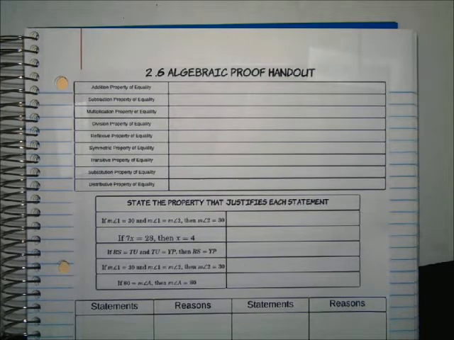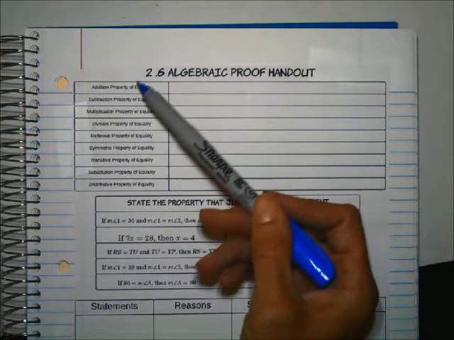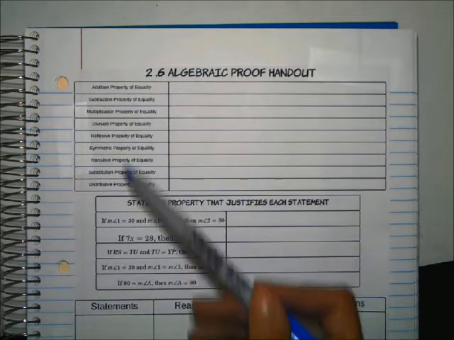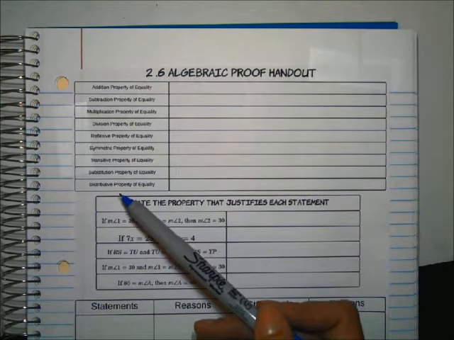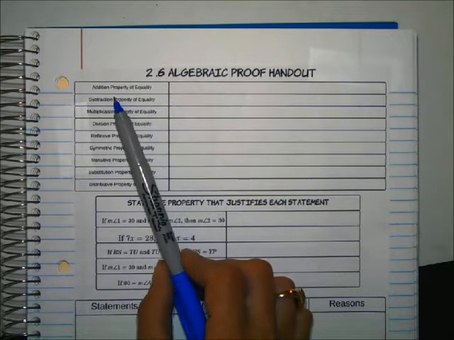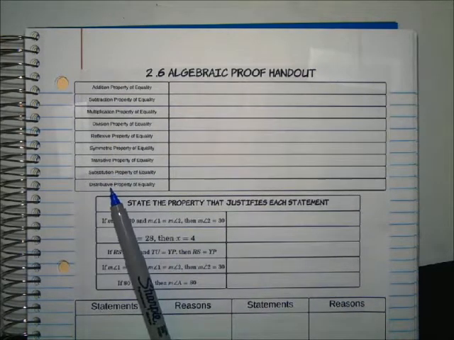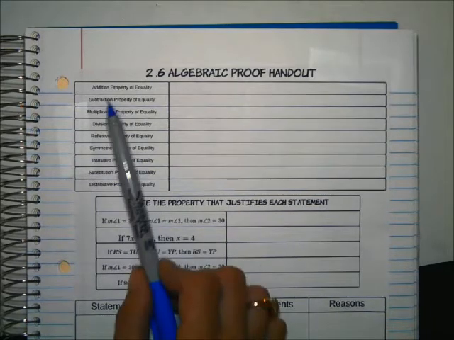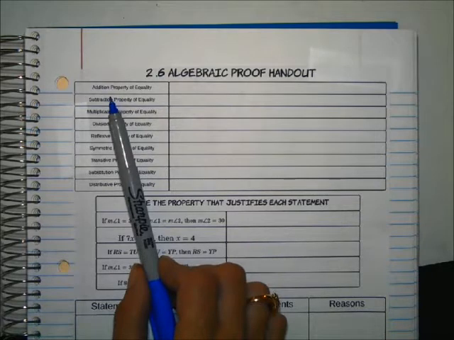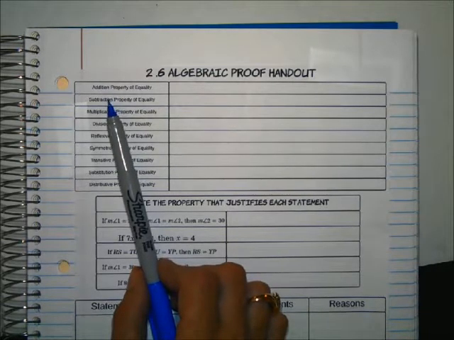So we're going to work on some reasons right now. These are algebraic reasons that you will use in your proofs. These should be very familiar. You've used them a lot in algebra, however, you probably never actually wrote them out. So we're going to write them all out. This is all based on the solving process of an algebra equation, mainly a linear equation.